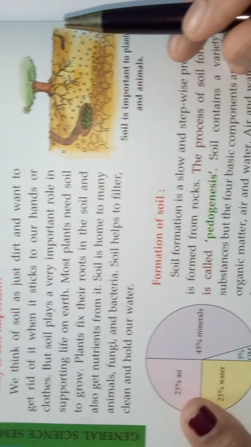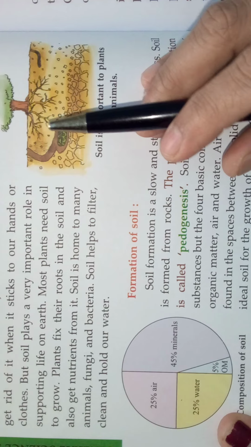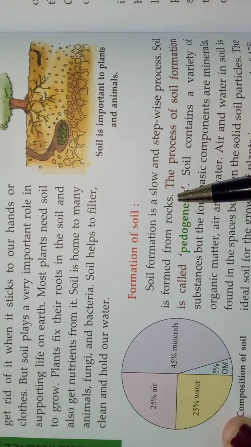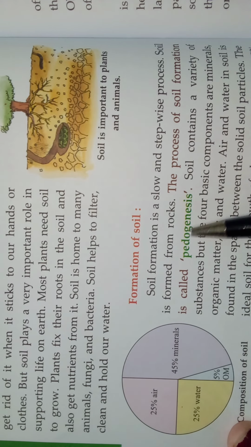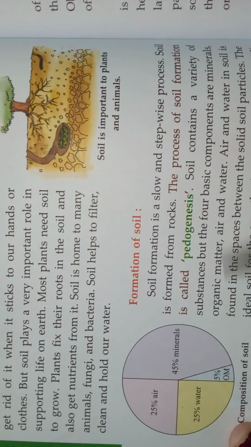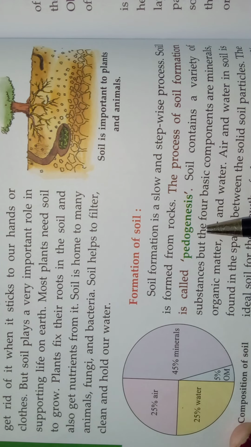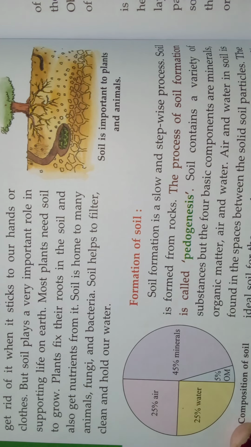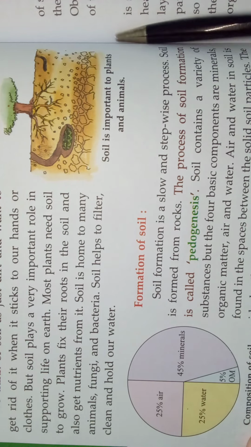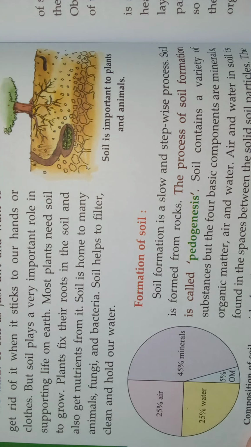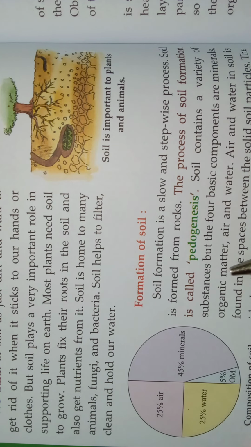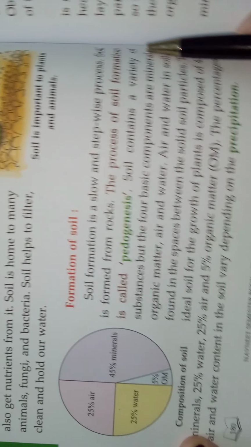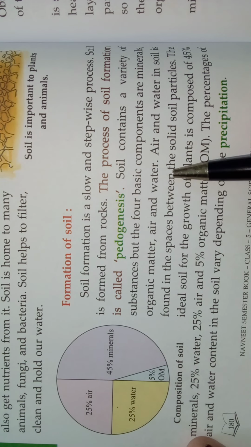Formation of soil. Come, we will see formation of soil. Soil formation is a slow and stepwise process. Soil is formed from rocks. The process of soil formation is called pedogenesis. Soil contains a variety of substances, but the four basic components are minerals, organic matter, air and water.